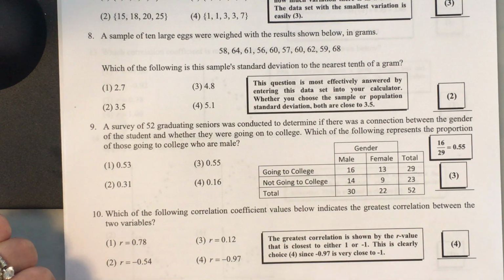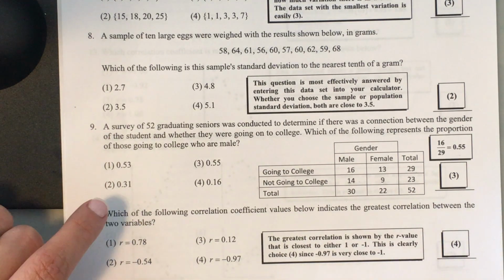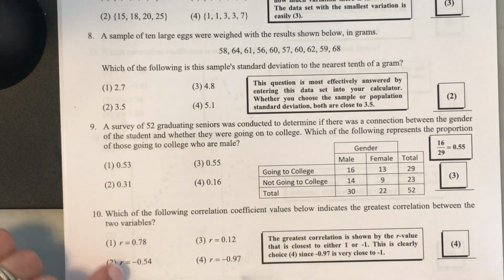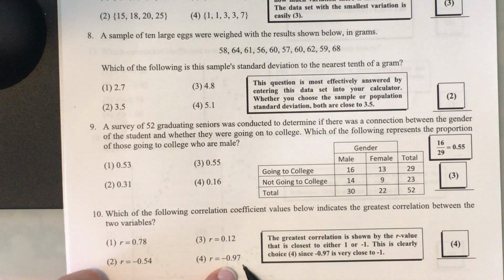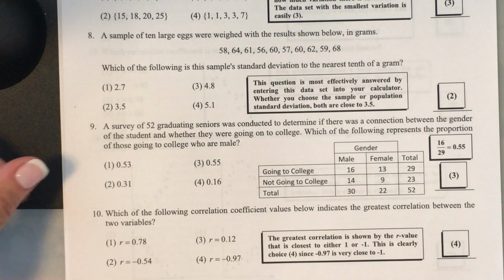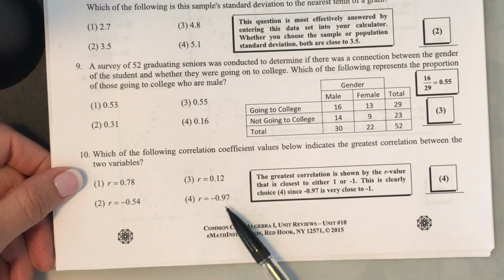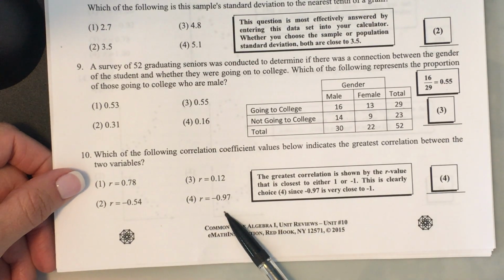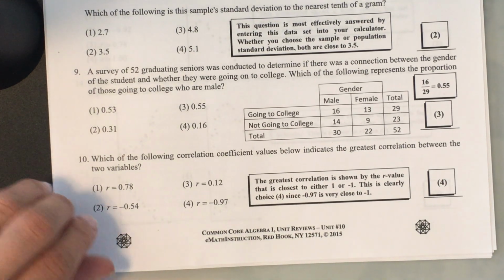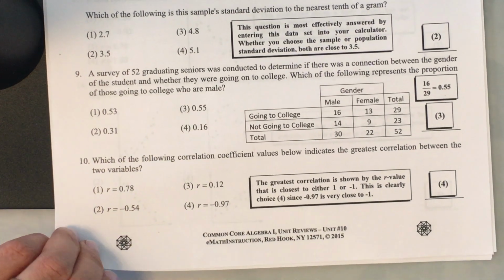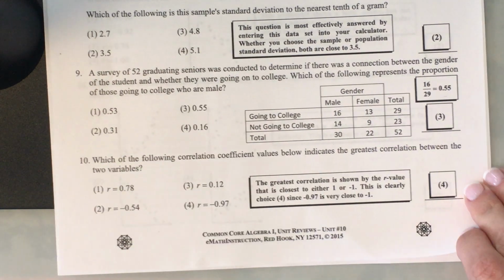You want it very, very close to positive or negative 1. So with this question, they're kind of testing you to see, are you going to choose the highest positive, or do you see over here that this negative is the highest negative that you want? So again, you want to choose the number that's very, very close to either positive or negative 1, and that's going to indicate the best correlation.